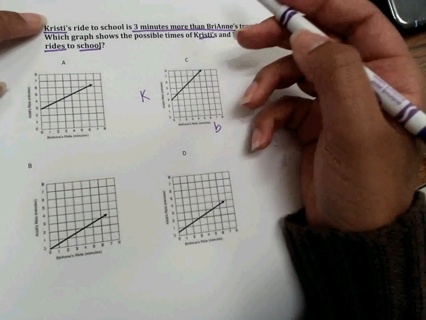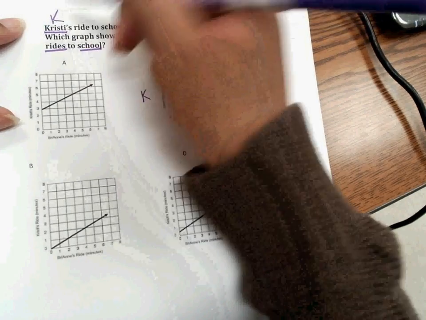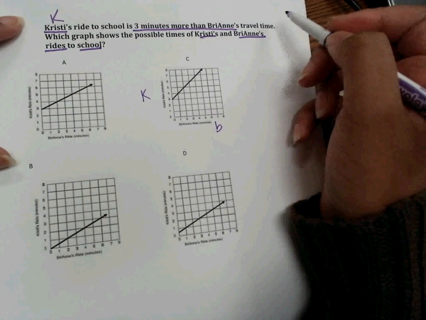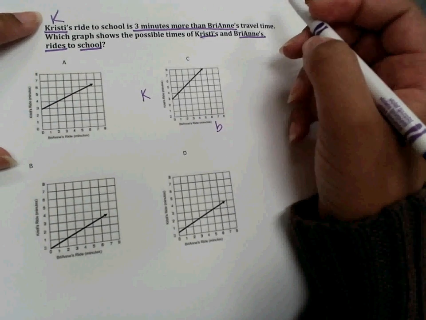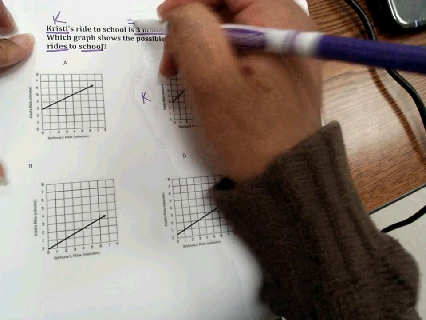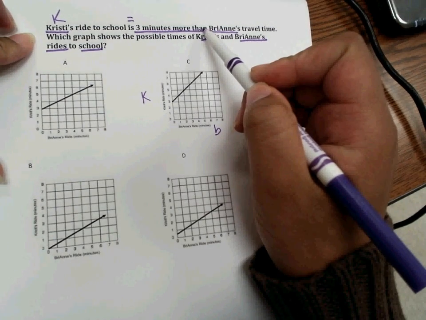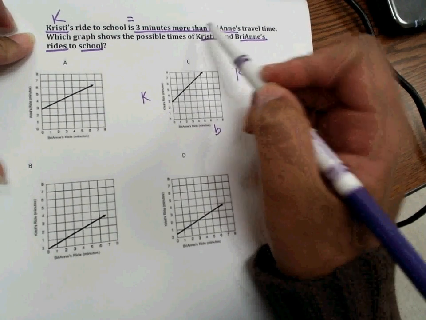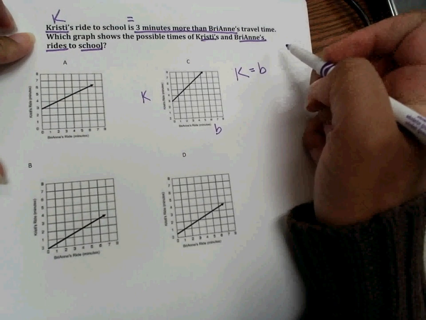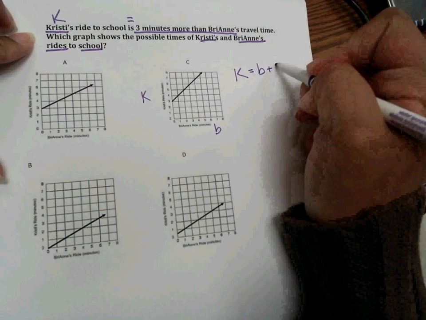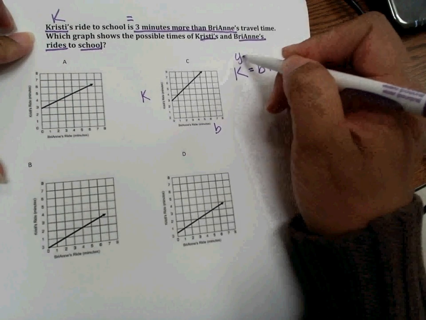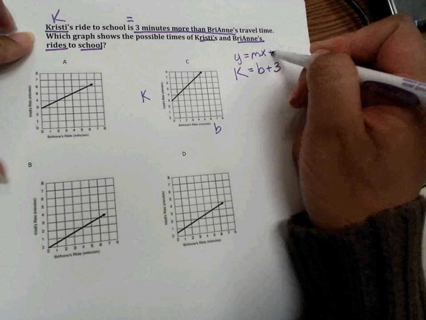So I have Christie, which is K, is 3 minutes more than Brianna's. So when I think about is, which represents equal, more than signals to me addition. So we have Brianna, which is our independent variable, plus 3. And this is in y equals mx plus b form.